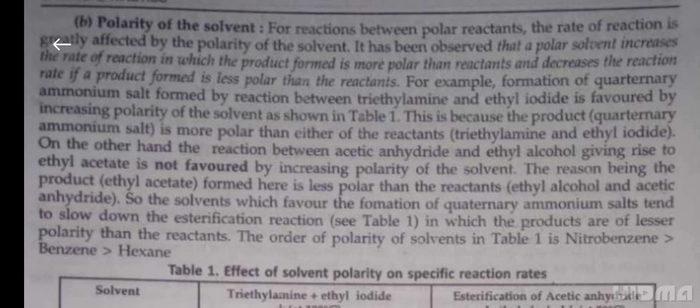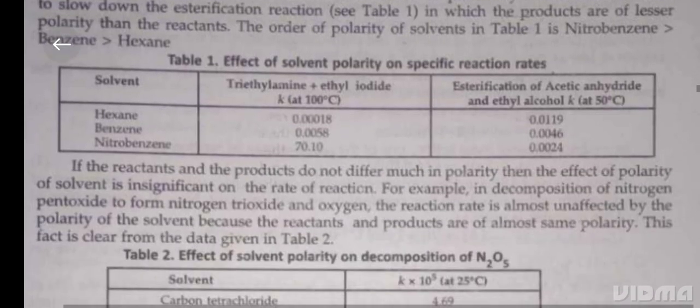On the other hand, the reaction between acetic anhydride and ethyl alcohol giving rise to ethyl acetate is not favored by increasing polarity of the solvent. The reason being the product formed here is less polar than the reactants. So the solvents which favor the formation of quaternary ammonium salts tend to slow down the esterification reactions in which the products are of lesser polarity than the reactants. The order of polarity of solvents in table 1 is nitrobenzene greater than benzene greater than hexane.